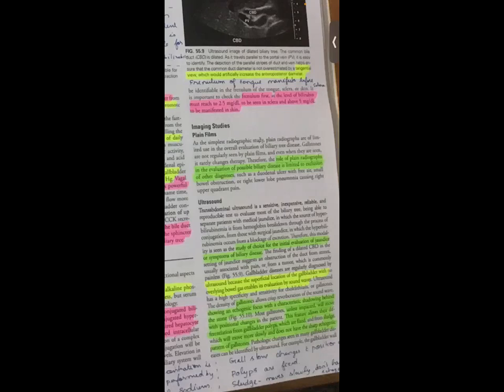So next, the density of gallstones allows crisp reverberation of sound waves, showing an echogenic focus with a characteristic shadowing behind. We call that post-acoustic shadowing. If post-acoustic shadowing is there, it is a gallstone. They have given how to differentiate between polyp, gallstone, and sludge. A gallstone, unless it is impacted, will move with positional change.